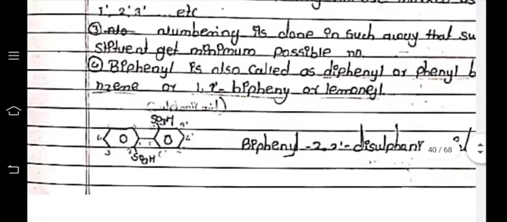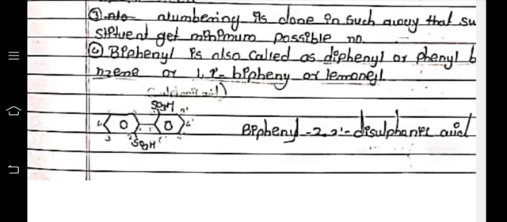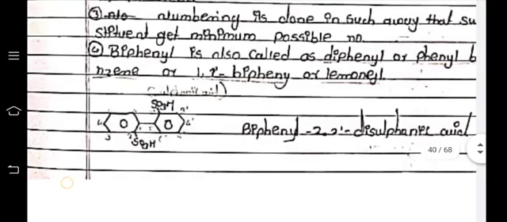So biphenyl is also called diphenyl, phenylbenzene, or biphenyl or lemonil.